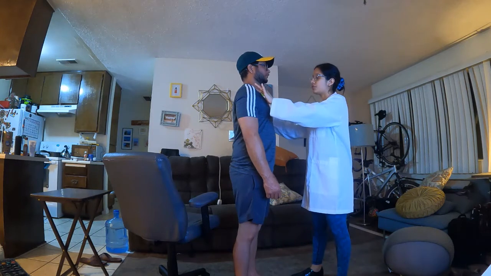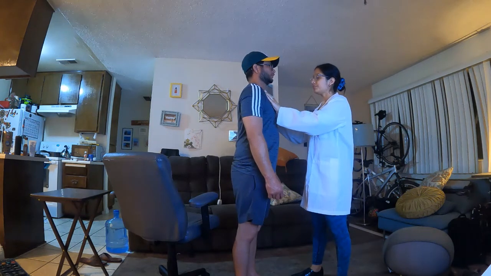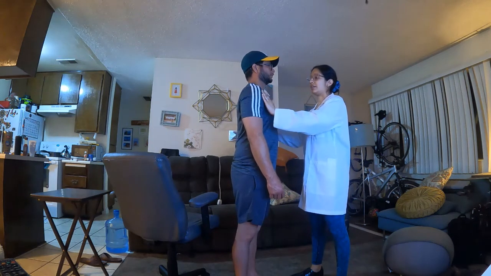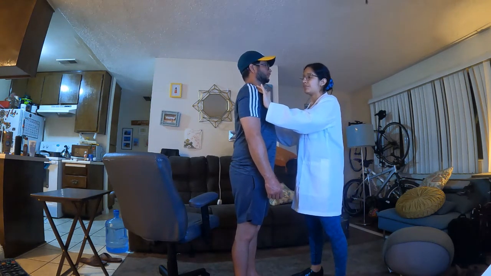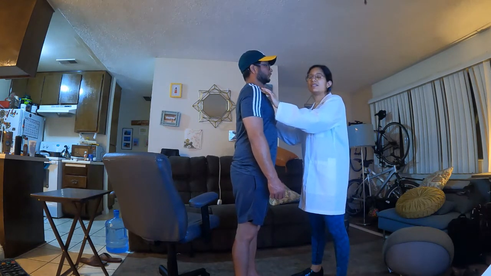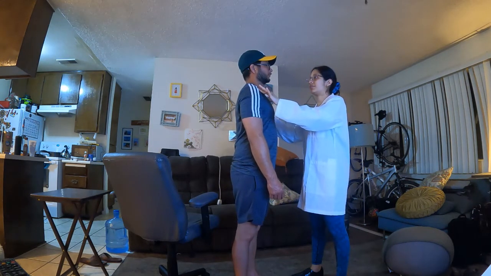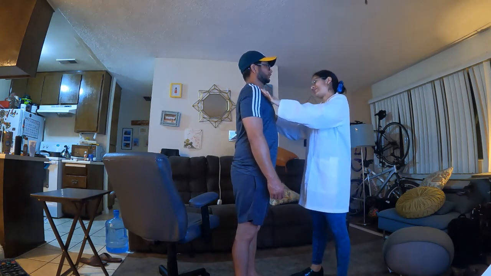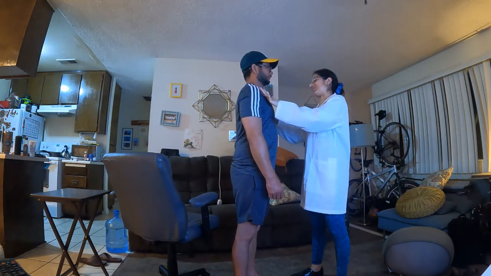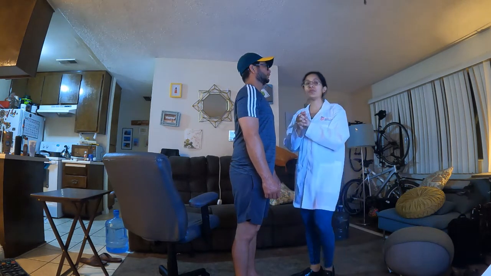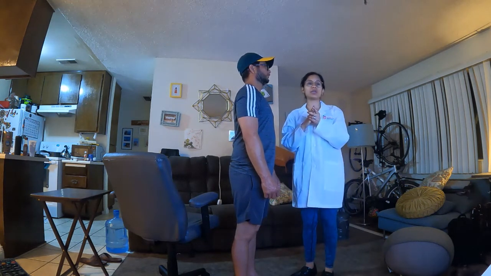And then I can also palpate the coracoid and this part right here that is called the humerus, the greater tubercle of the humerus, and that is normal. There were no nodules, no tenderness, no swelling.